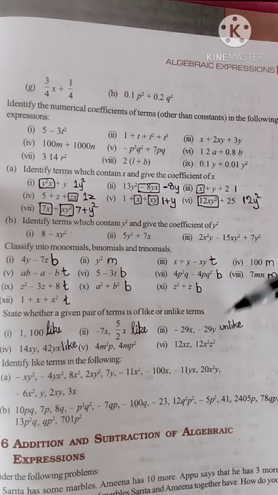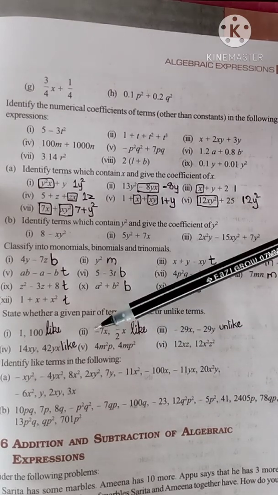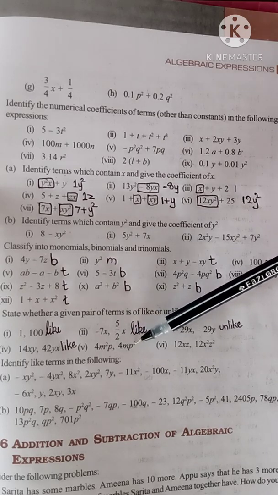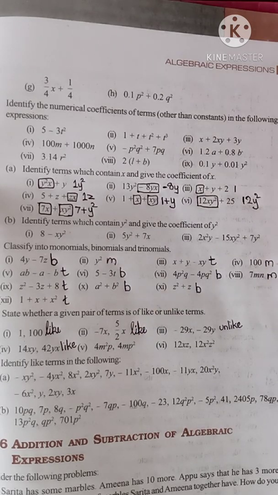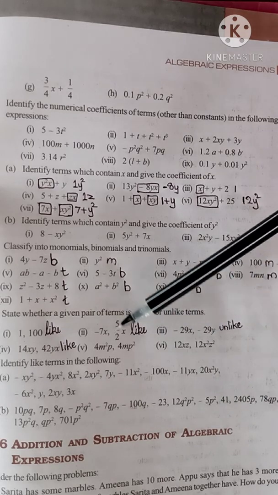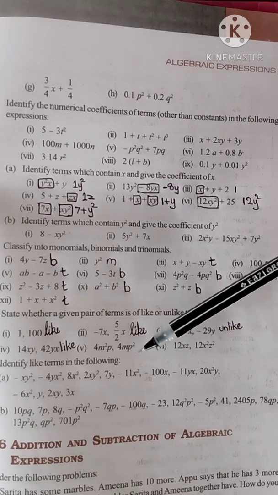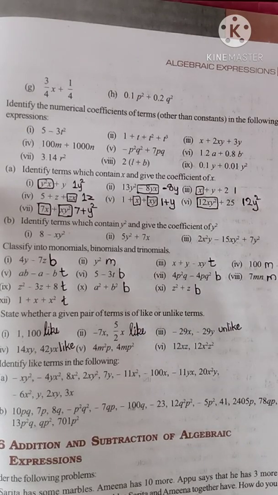Now, take care of the fifth question, 4m square p and 4mp square. Suddenly you will say that it is like. But see how many m are there in the first term. 2m are there, but in the second term only 1m is there.